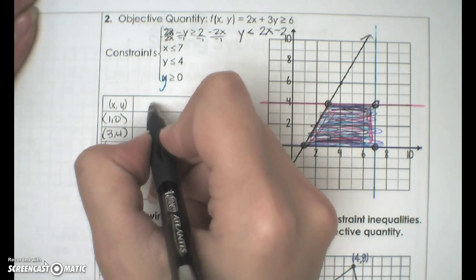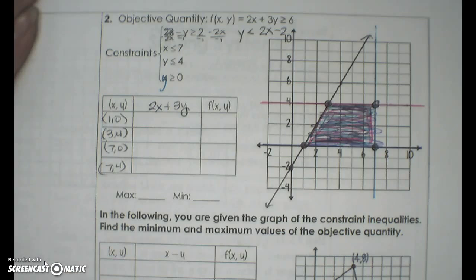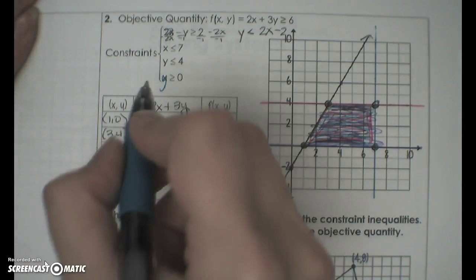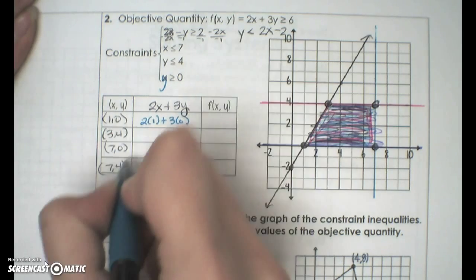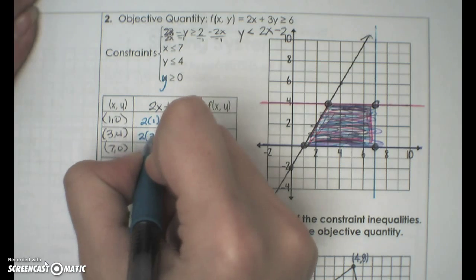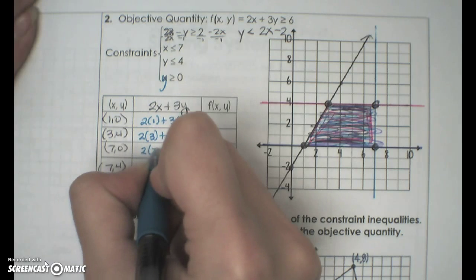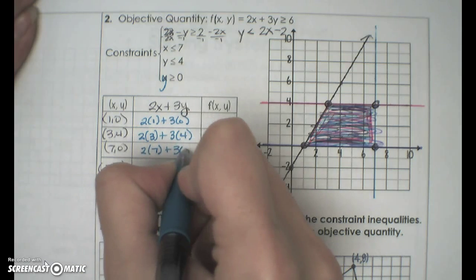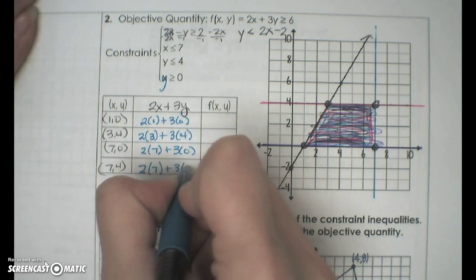So it's going to be 2x plus 3y. All right, so let's take a look. That would be 2 times 1 plus 3 times 0. That would be 2 times 3 plus 3 times 4. 2 times 7 plus 3 times 0. 2 times 7 plus 3 times 4.